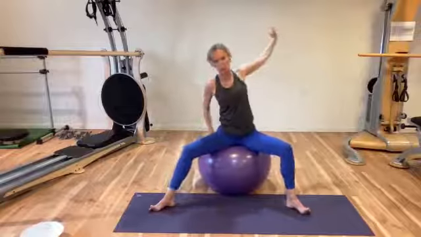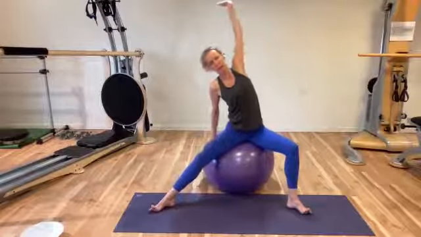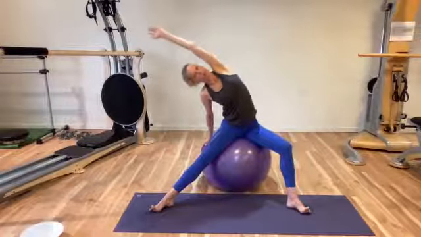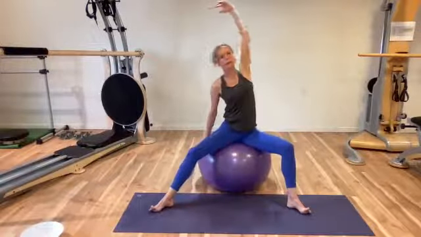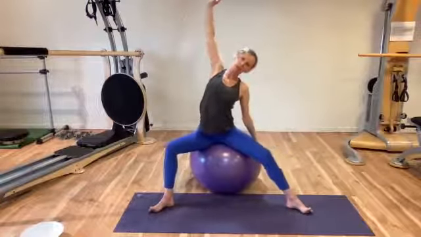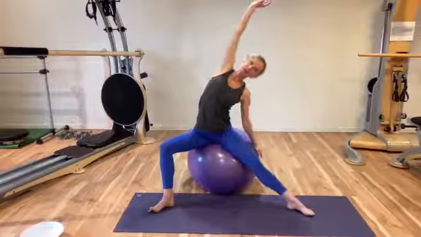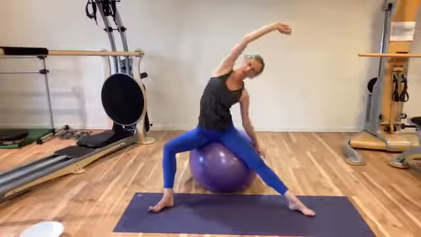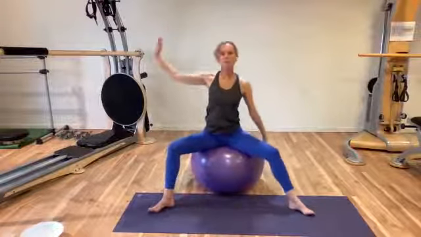And it feels logical and natural to inhale into that side opening and exhale, release. Inhale, stretch your leg, stretch your arm, and exhale, release.